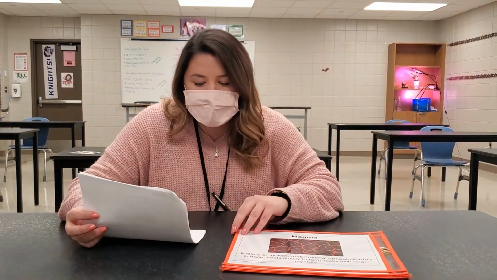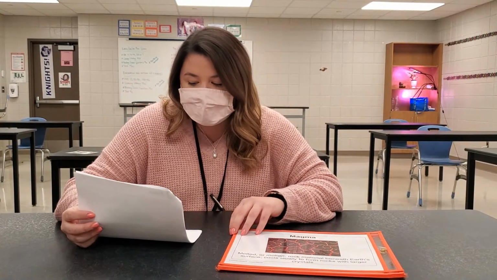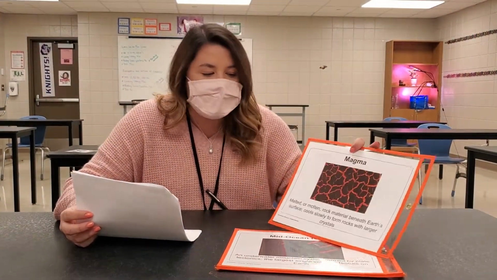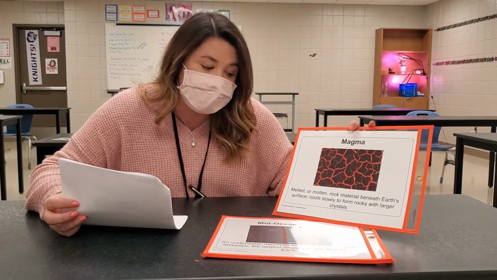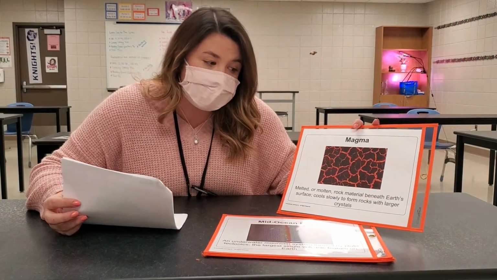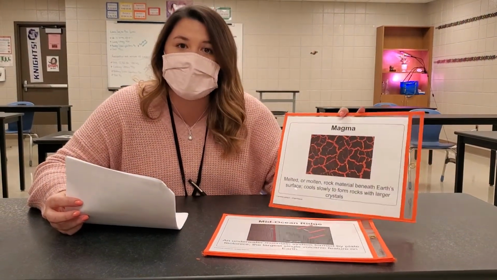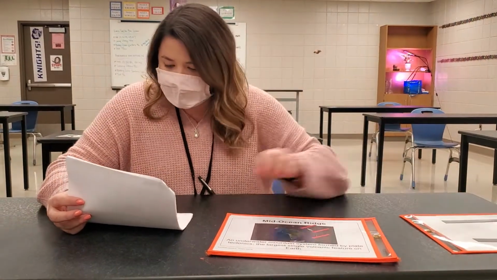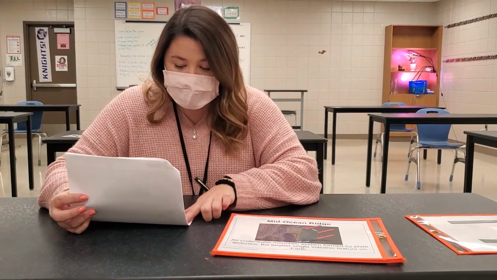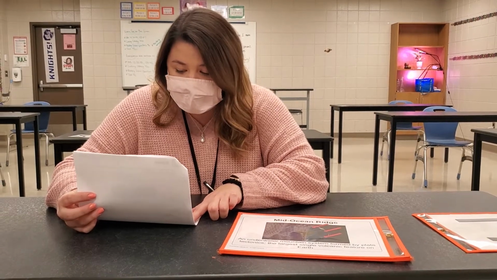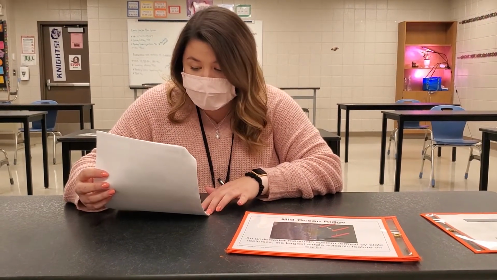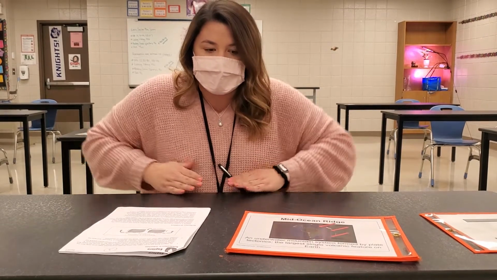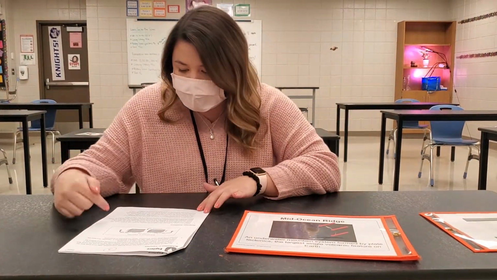So the first question: magma is pushed up through the ridges in the seafloor to form new oceanic crust. Remember, magma is melted or molten rock material beneath Earth's surface. This cools to form rocks with larger crystals. So this is where a seafloor is created from. The energy from Earth's interior is transferred as the magma rises to cause the materials to move. So it's getting pushed up. The magma is welling. As each new layer emerges, the prior layer is pushed away from the ridge, so it's getting pushed up and out to create our seafloor.